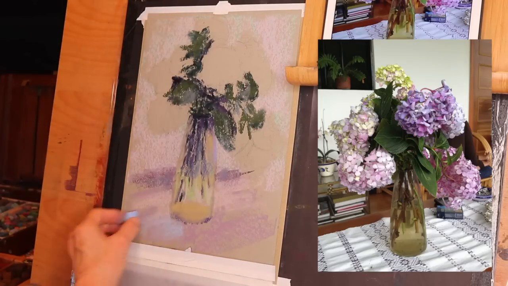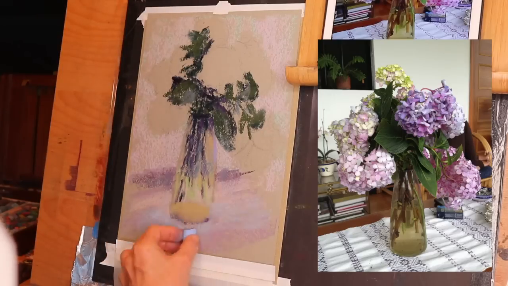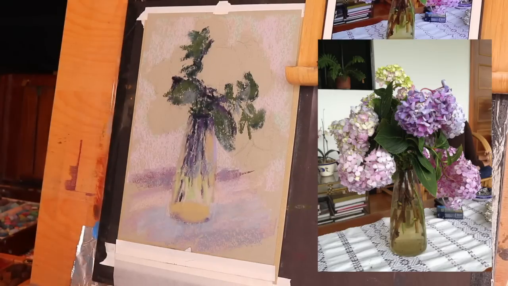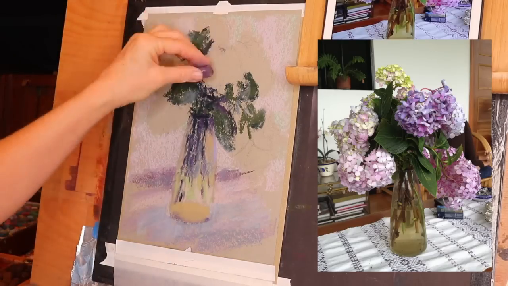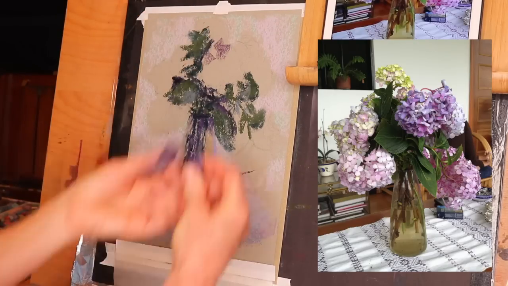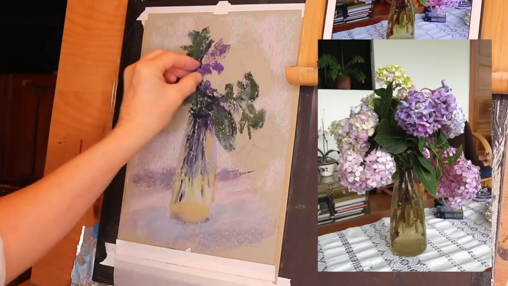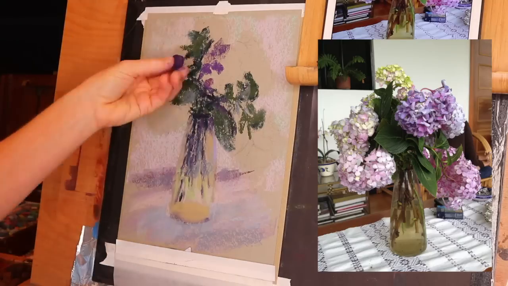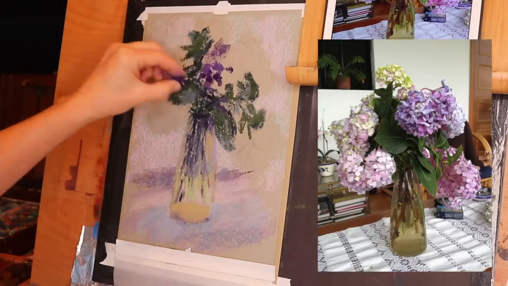When I first started working on non-sanded paper, I did not love it because I wasn't very good. I didn't really know what I was doing with the pastels. So again, I think in time, your liking for unsanded surfaces will get better as you get better.